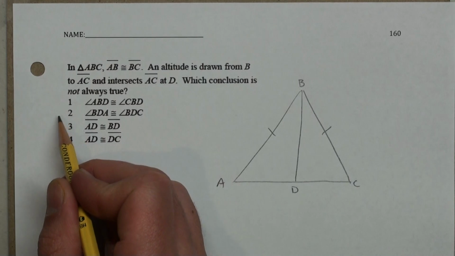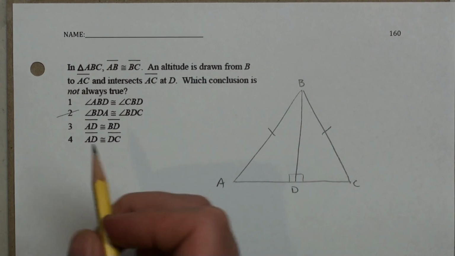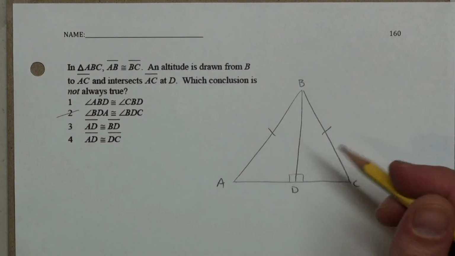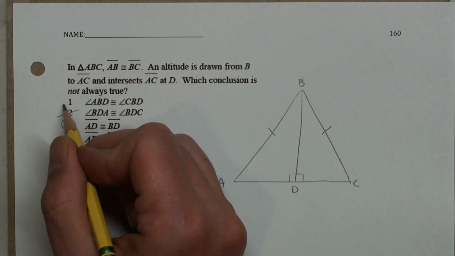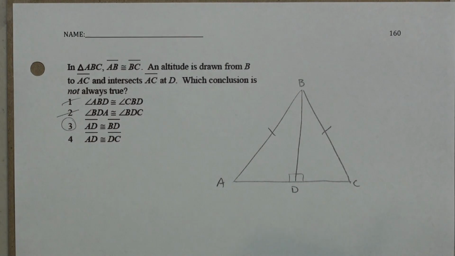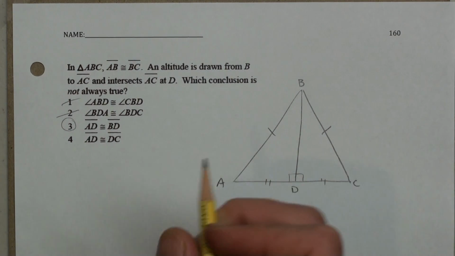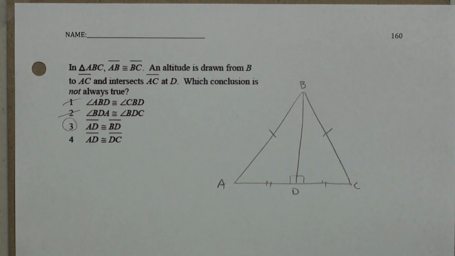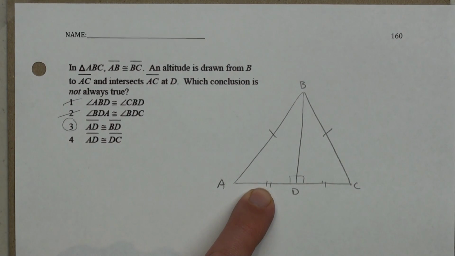Well, we know this one is always true because an altitude forms a 90-degree angle. AD is congruent to BD. That one we don't know is true, right? We know this one is true, but we don't know that this one is true. And AD is congruent to DC. We know that's going to be true. So it's choice 3. Obviously, this and this could be different sizes, right? That's very easy to imagine.